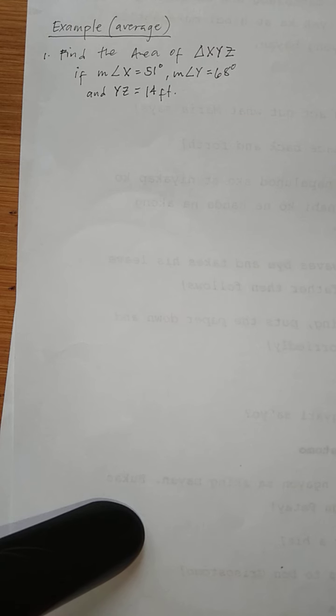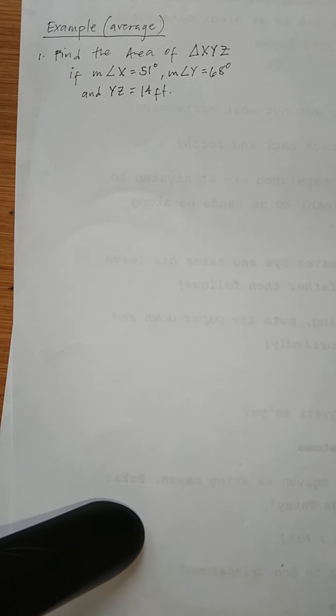So let's have this second example. This is actually the first example on the average type questions. This is still about the area of a triangle. Find the area of triangle XYZ if measurement of angle X equals 51 degrees, measurement of angle Y is equal to 68 degrees, and YZ is equal to 14 feet.